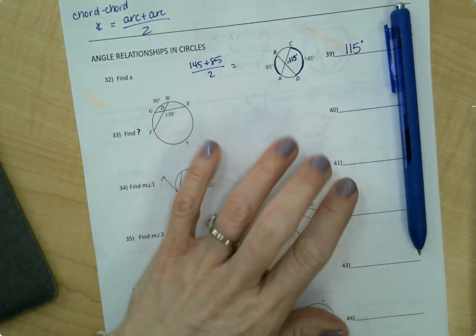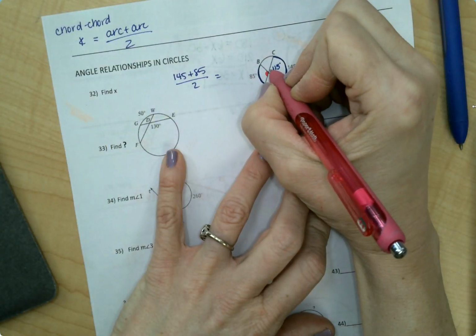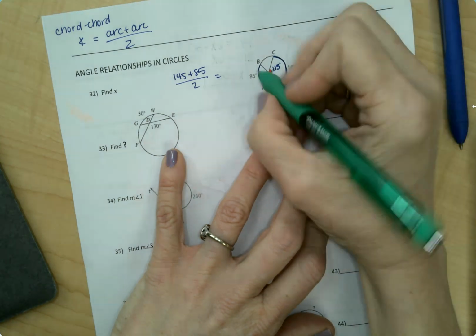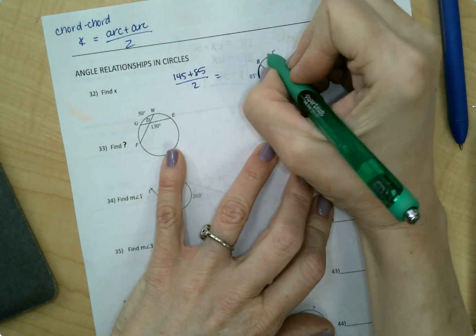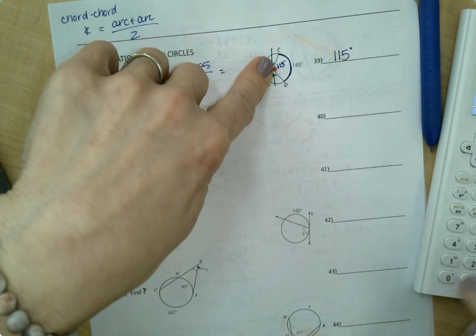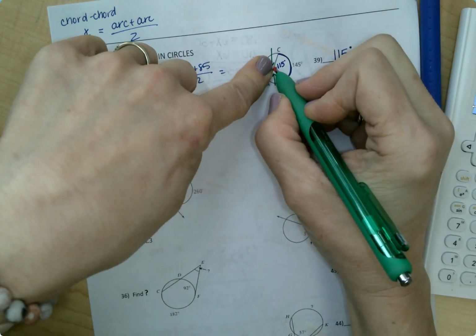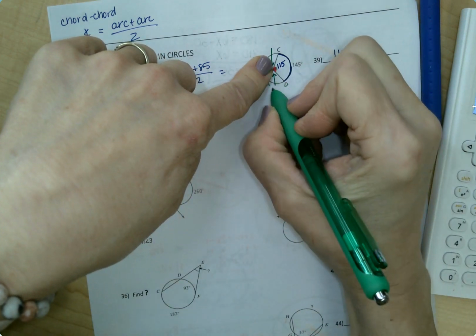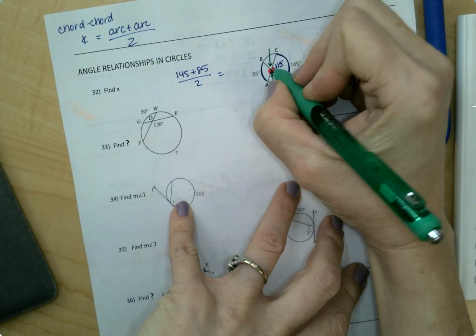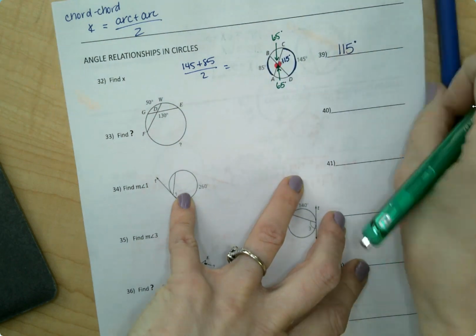Now, just for giggles, I know it doesn't ask that, but this would also be 115 degrees. Those are vertical angles. And then these two right here, one green one and one pink one, would make 180. So this 115 plus this one here, this would be 65. That would make it 180. And then this is a vertical angle to that one, so 65 and 65.